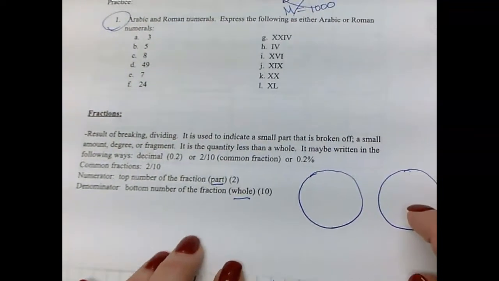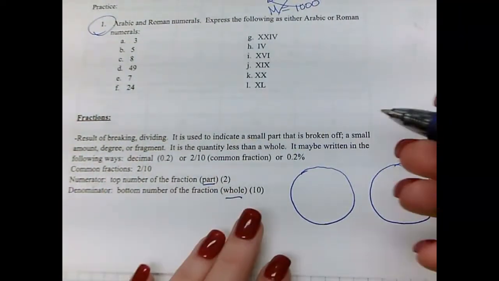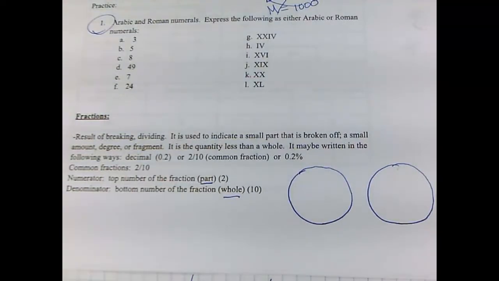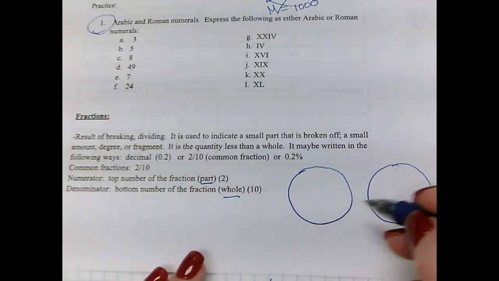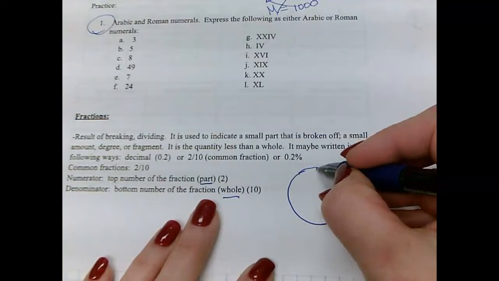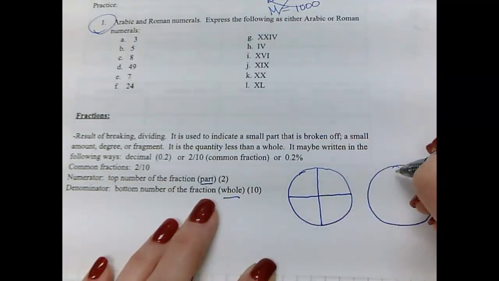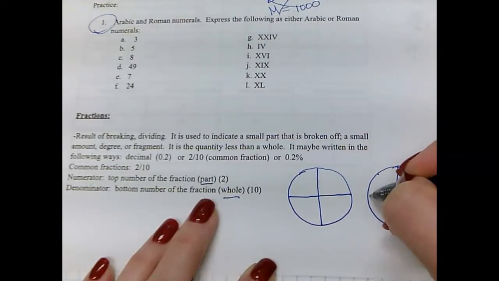So I put a couple circles here, and this is just like a piece of a pizza pie. I love pizza and I want a large slice of pizza. So if I have these two pizza pies and they are both the same size, I am going to cut this one like this, and this one is going to be cut like this.